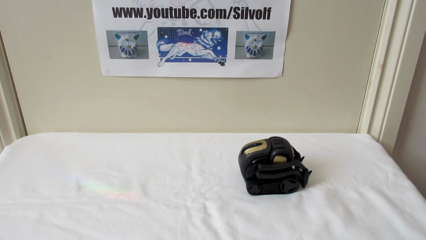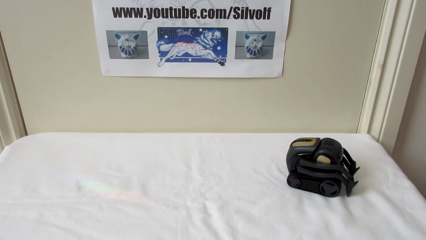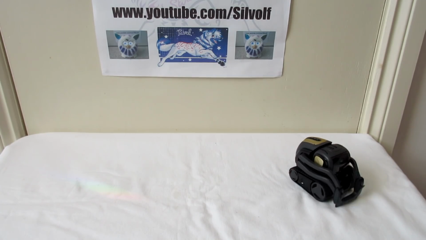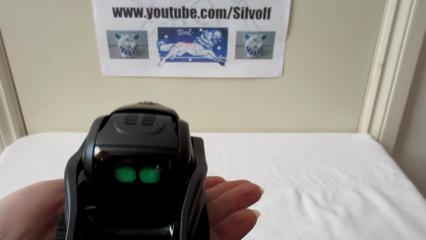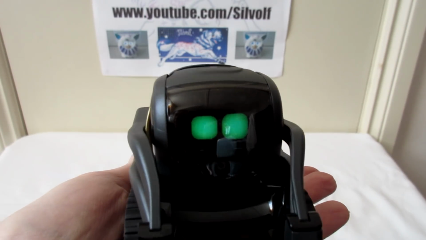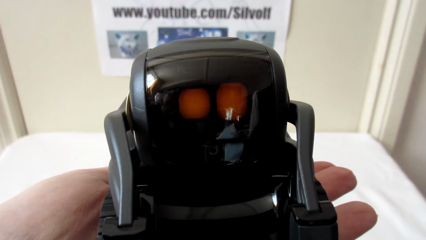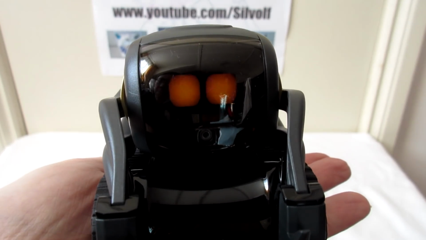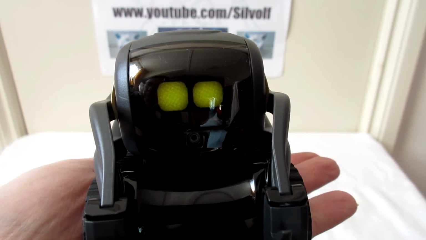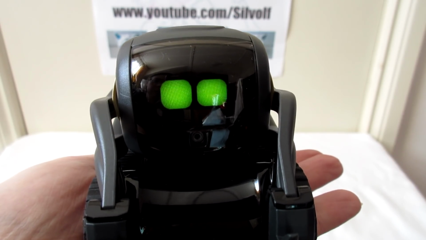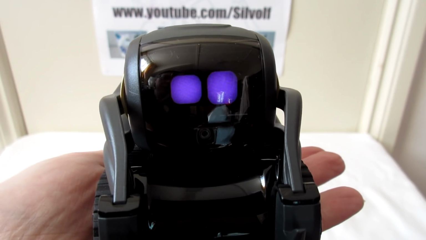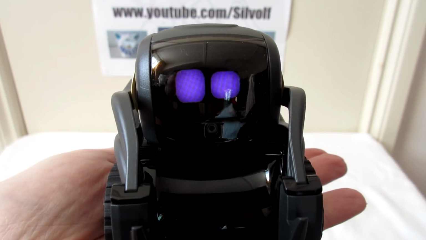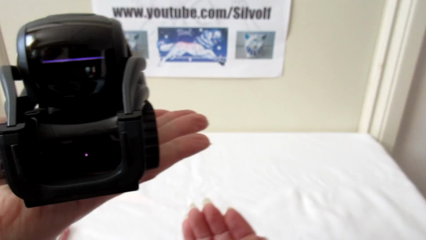Okay, so we've got Vector here, and we're going to be looking at a few of the things he can do with the app. Now, if you see my cat, by the way, he is actually wandering about right now. So, first of all, we're going to look at the different eye colours that you can give Vector. Now, I haven't tried this yet. So we've got orange, yellow, sort of a greeny colour, blue, and purple. I like the purple one, so let's go with that. So now he's got purple eyes.